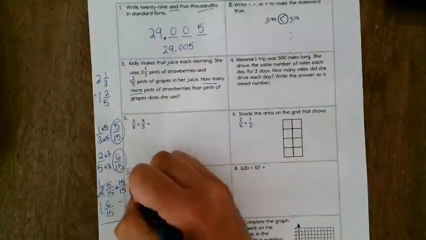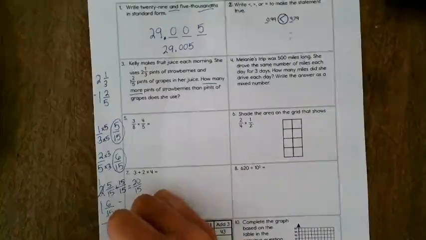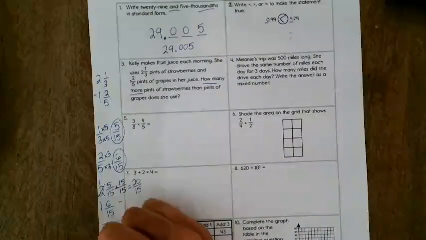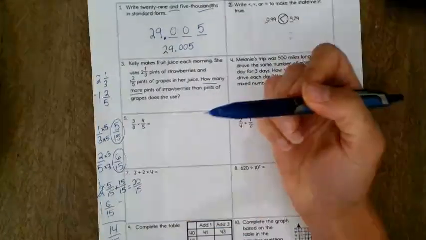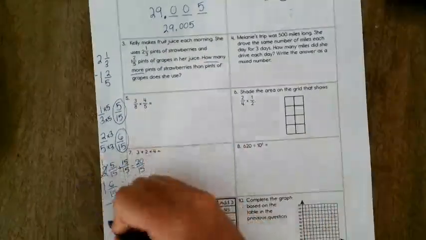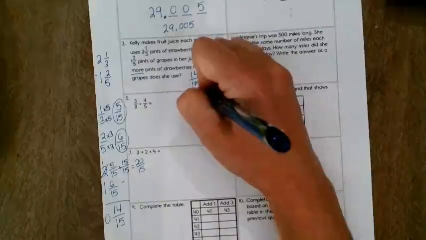15/15. Doesn't that equal a whole? Yes. So when I do that, I get 20/15. Now I can do my subtraction. 20 minus 6 is what? 14. Denominator stays the same. Now I had to borrow from this whole here. So now I have 1 minus 1 is 0. So your final answer is just 14/15. I know that was kind of a complicated one. As long as you take it step by step.